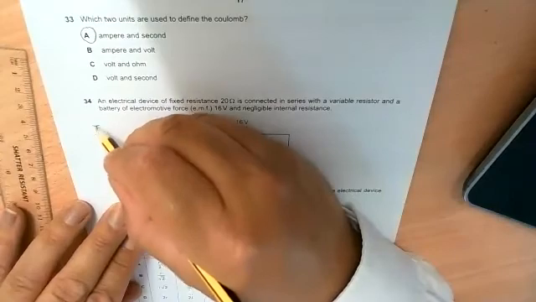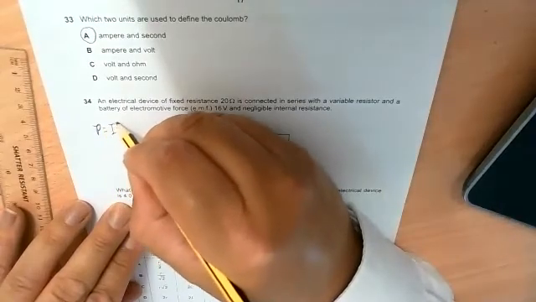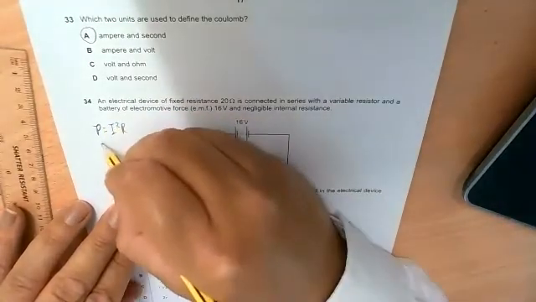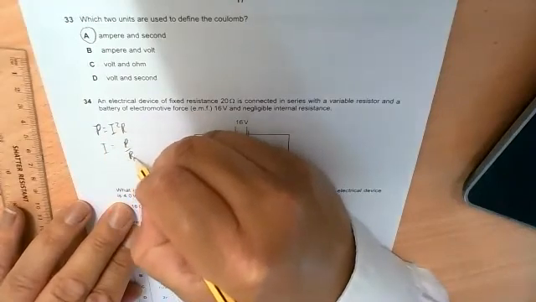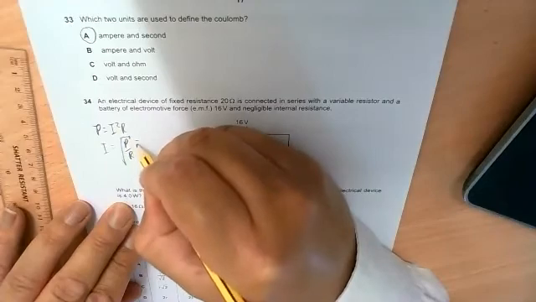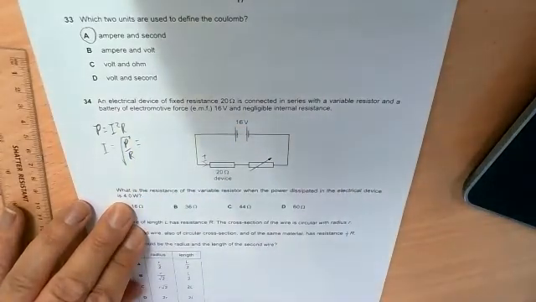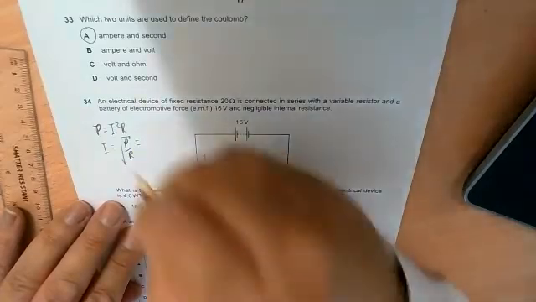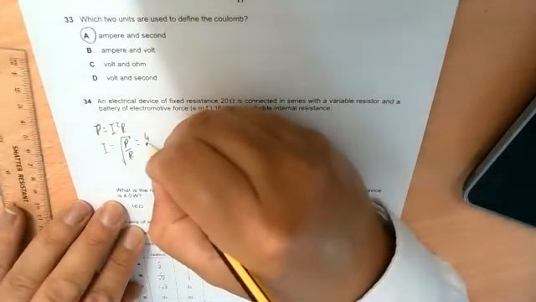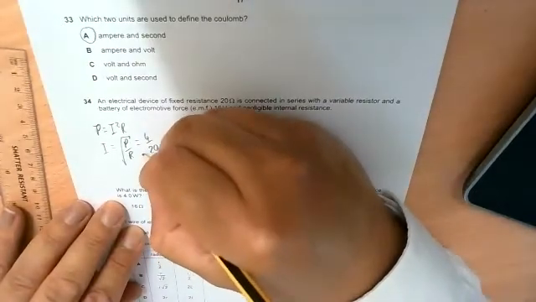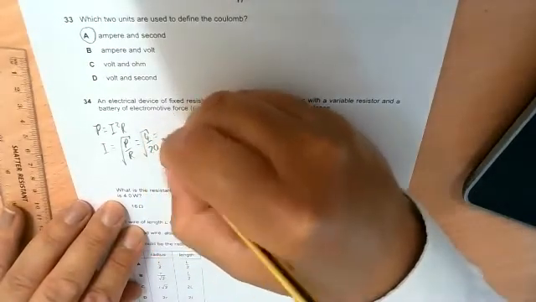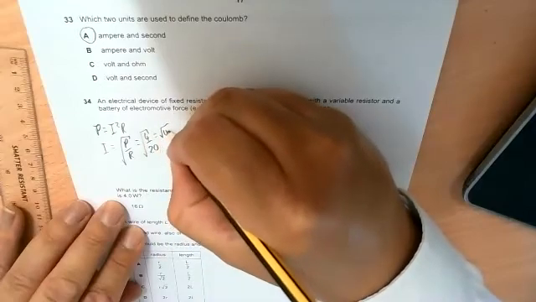So the power is I squared R. So I is going to be the square root of the power divided by the resistance. So that's the square root of 4 over 20, which is the square root of 0.2.